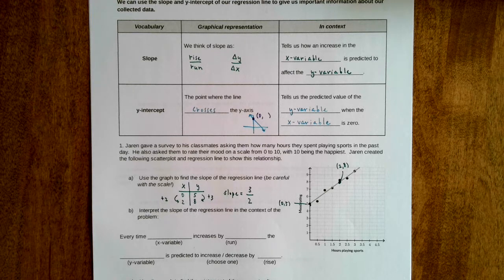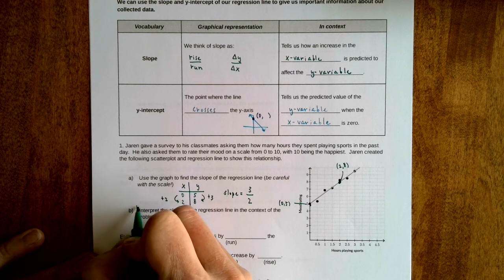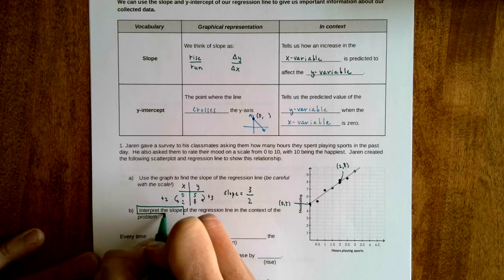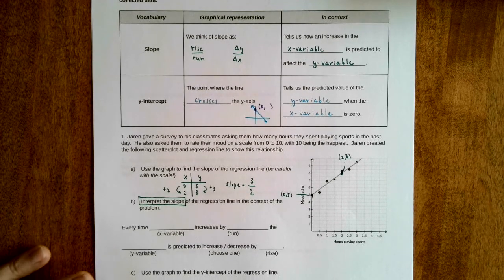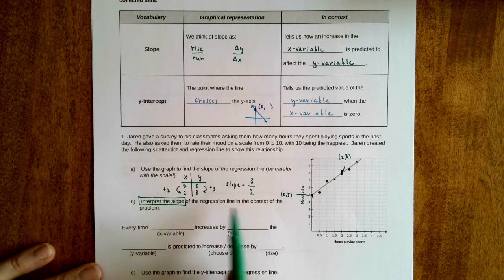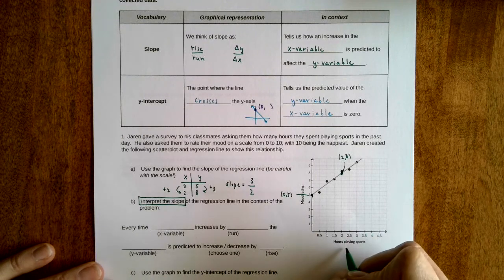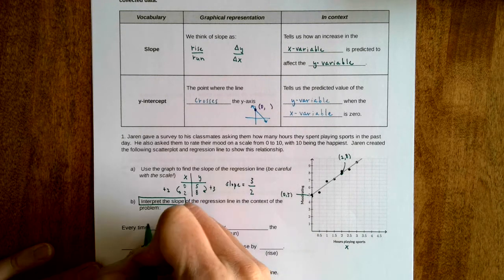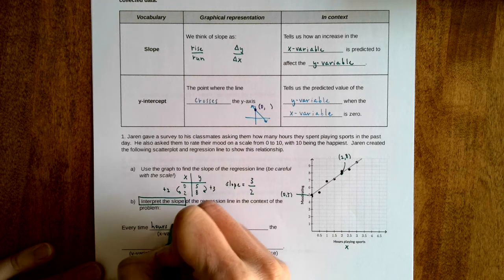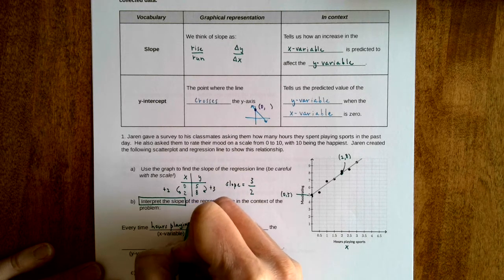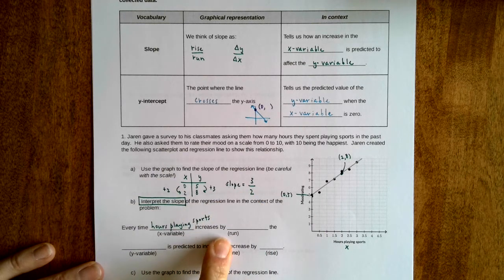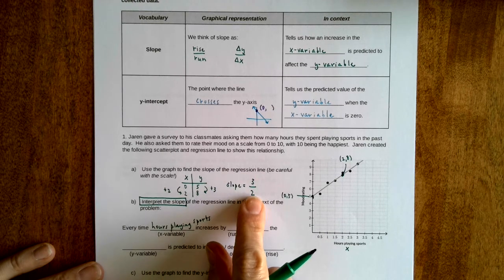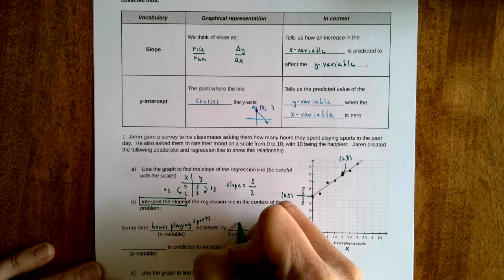Now this is a question we're going to be asked to do a lot. The second part says to interpret the slope. Here's a sentence frame for how we're going to do that. Whenever we're asked to interpret the slope, it's going to go something like this: every time the x variable, in this case the hours playing sports, increases by, well, we said rise over run, so increases by the bottom number, which is 2.